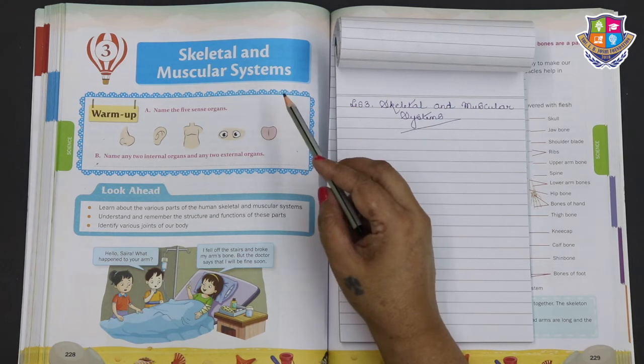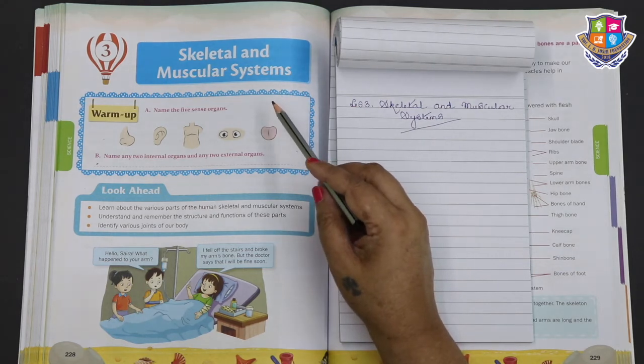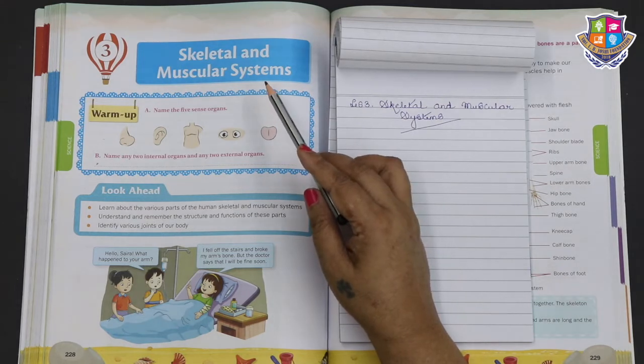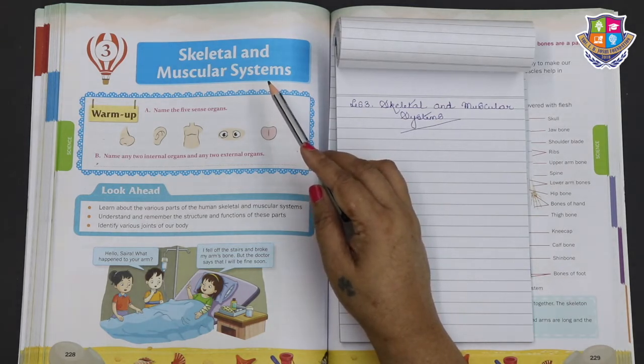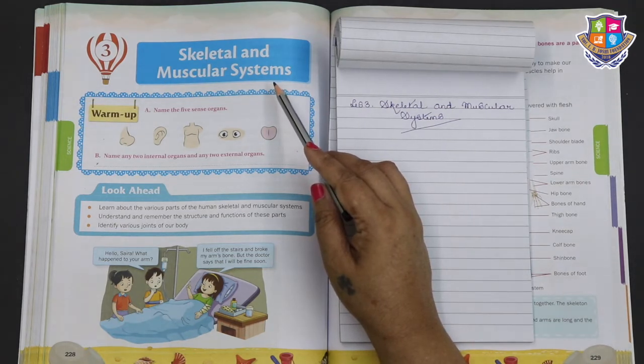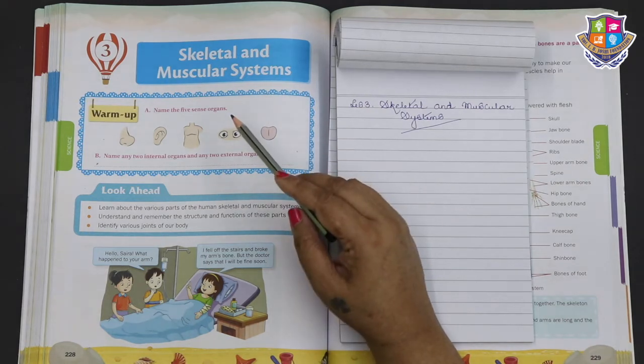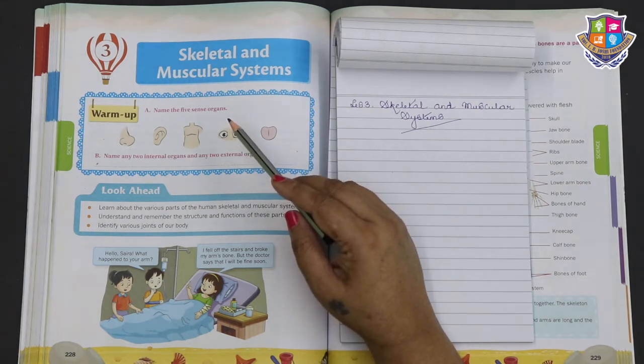So let's begin, children. Good day to you. We are going to read, learn and understand lesson number 3, the skeletal and muscular systems. And I promise you that you're going to have a lovely time because it's quite an interesting lesson. All right, let's see what the warm-up session has in store for us.